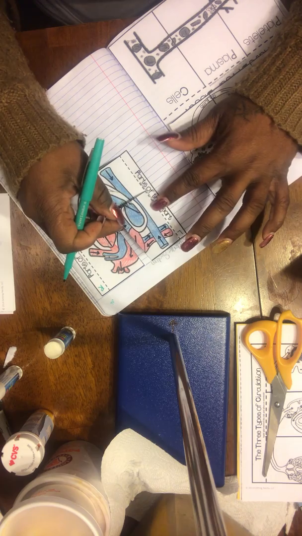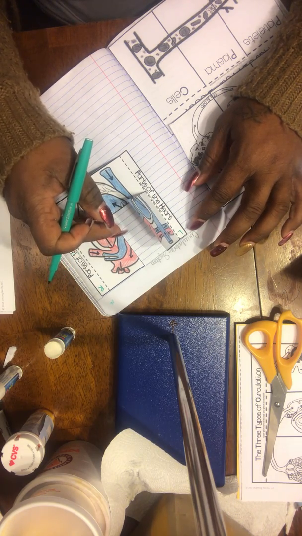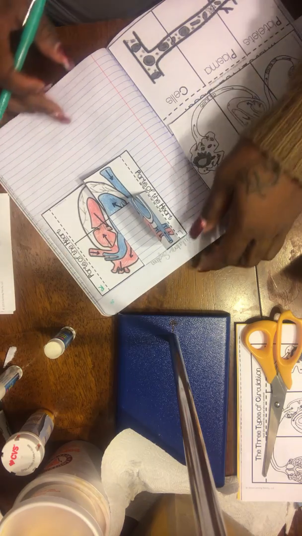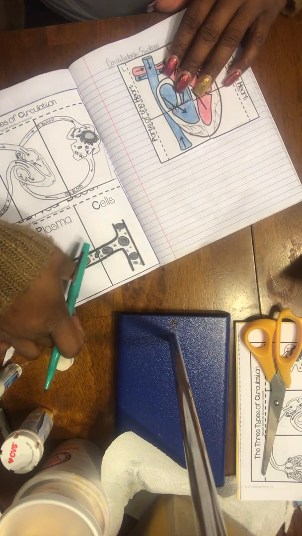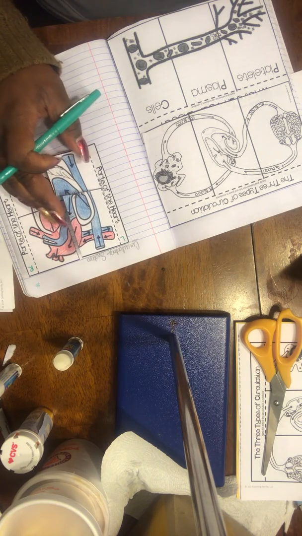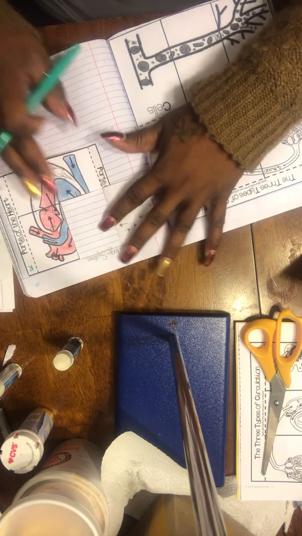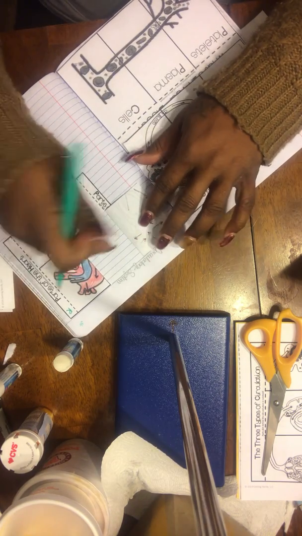All right, and for some reason I think my paper is upside down, which I don't like. Let's see. Yeah, it does look upside down to me, but it's okay, because here we go. Gonna start with the left.